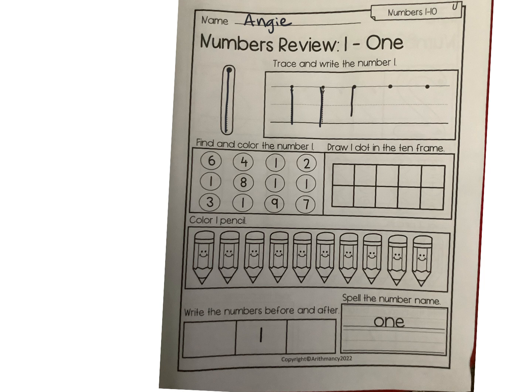Top line to the bottom line. Good. Now I want you to find all of the number ones. Take your pencil and circle all of the number ones that you find.